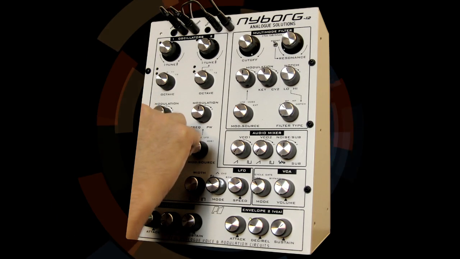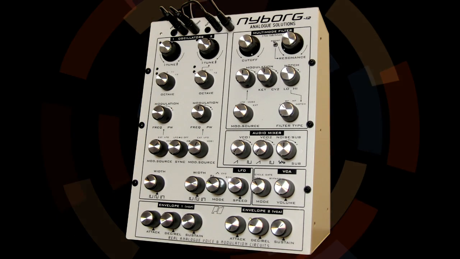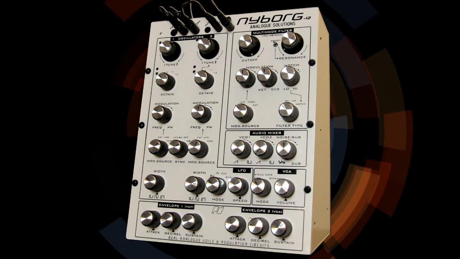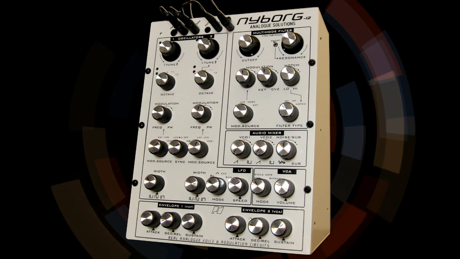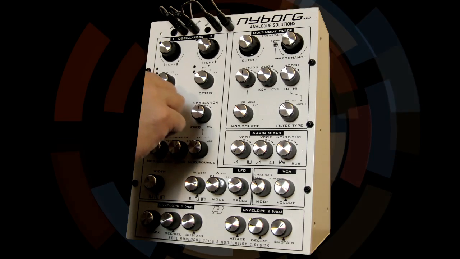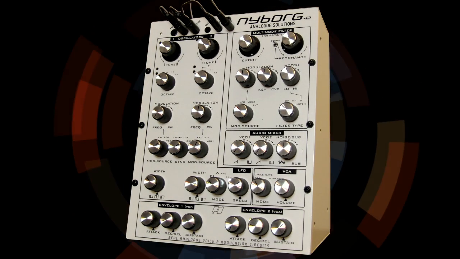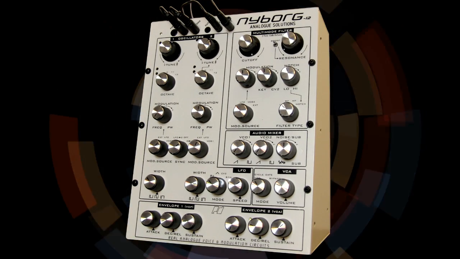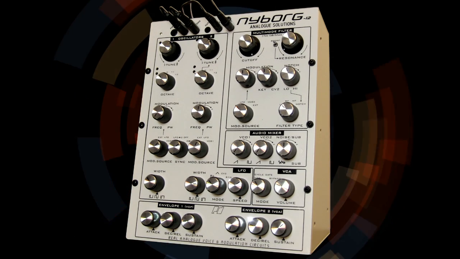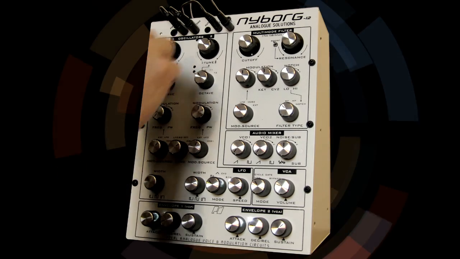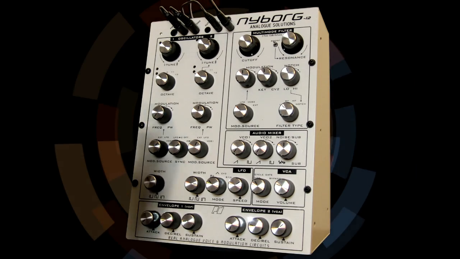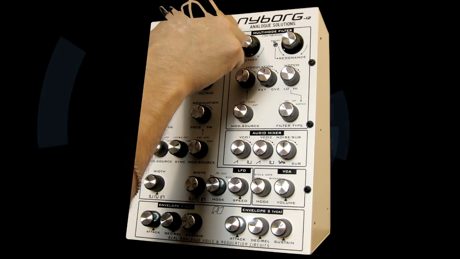Oh, well, let's hear what VCO2 does. Okay, so this is VCO2. This is VCO1's waveform being forced to reset every time VCO2's waveform resets, and a modulation of oscillator 1's frequency based on the audio range frequency of VCO2. Let's see what this does. Okay, that's interesting. So what happens when we change the frequency of VCO2?